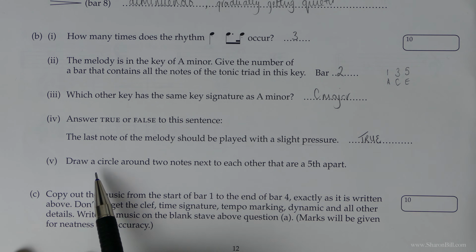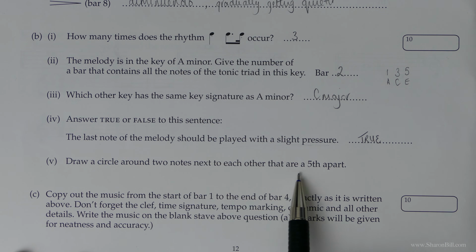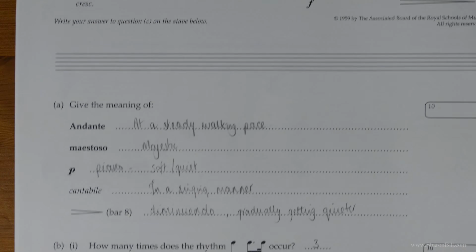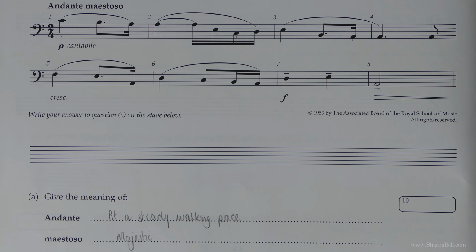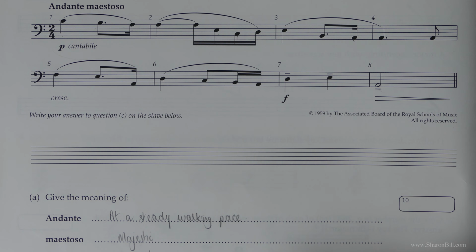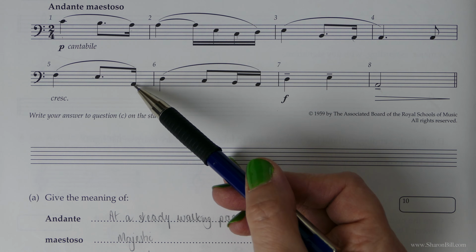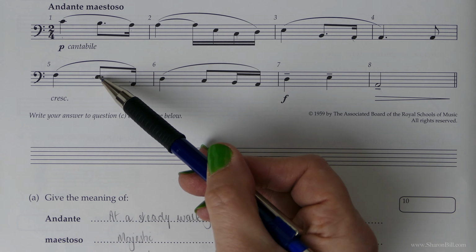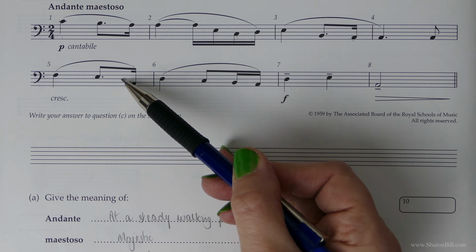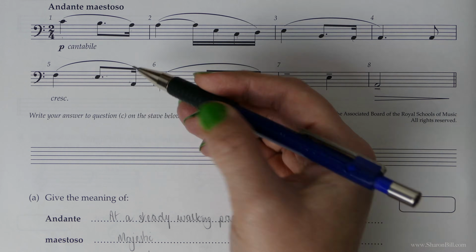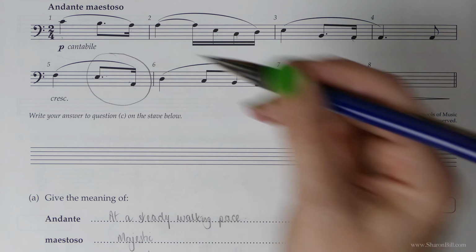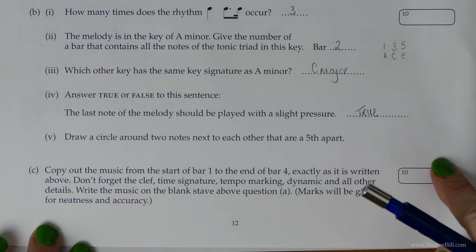Question 5. Draw a circle around two notes next to each other that are a fifth apart. So we need to look and find something that's quite a jump apart. Here we go. So here we have the lowest note, 1, 3, 5. 1, 2, 3, 4, 5. So we need to draw a circle around those two notes. There we go.